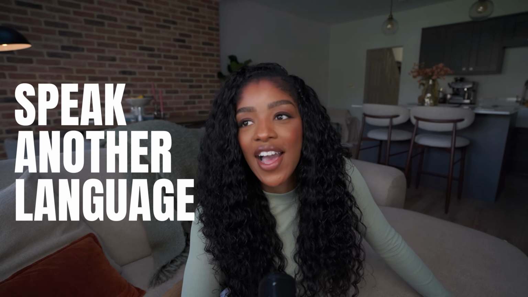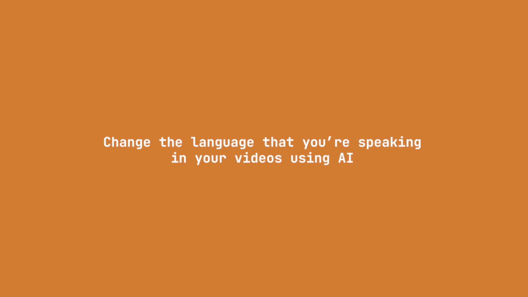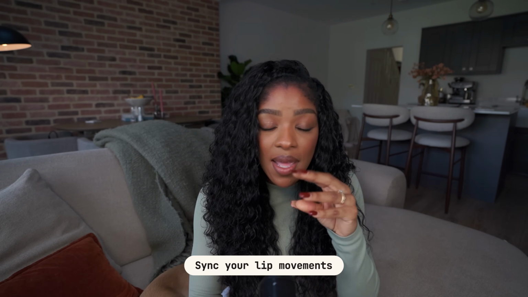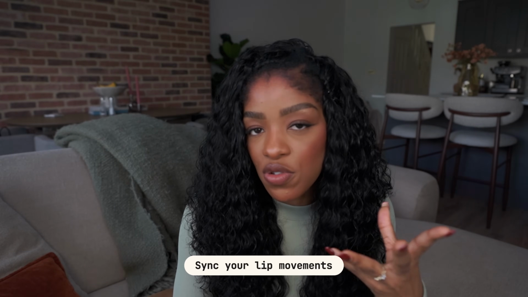Love it. This update essentially allows you to speak another language. I know that sounds like a silly explanation, but that is genuinely what it's helping you do. When you use this feature, you will be able to change the language that you are speaking in your videos using AI.